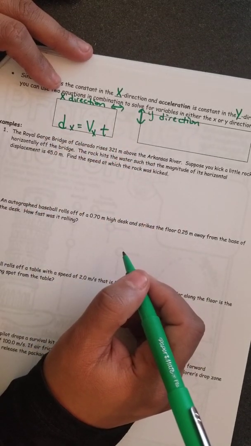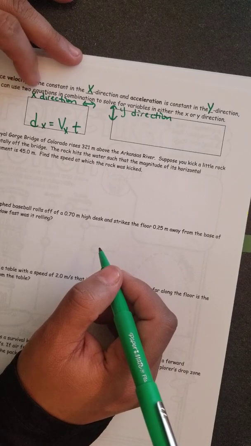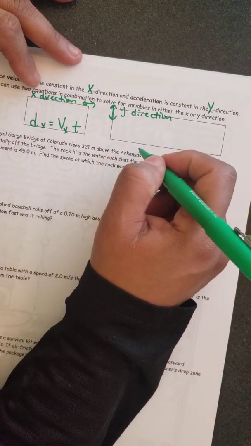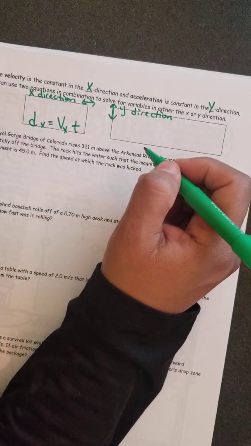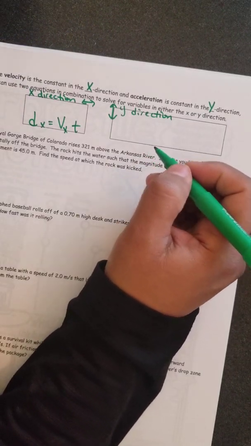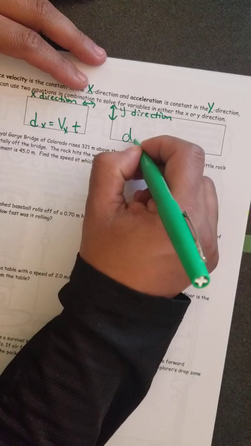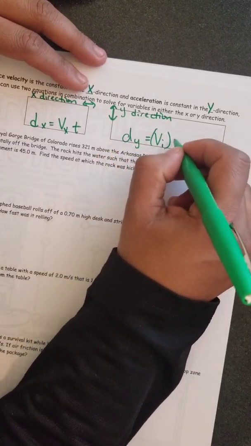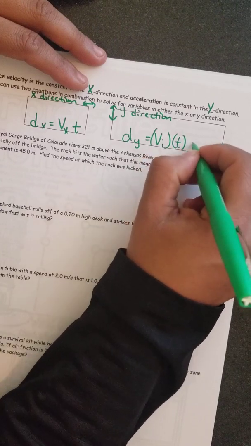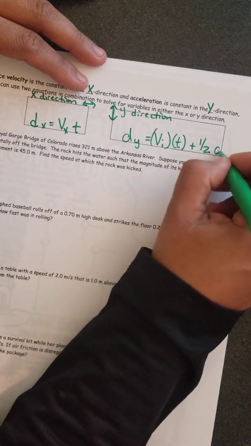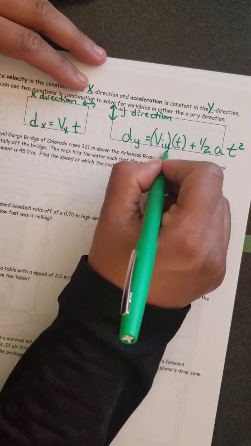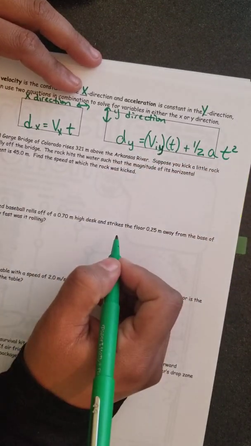Over here, when it's the y direction, the equation that we use, which is the same kinematic equation, is d sub y equals v sub i times t plus 1/2 a t squared. And this v sub i is really a v sub i sub y.